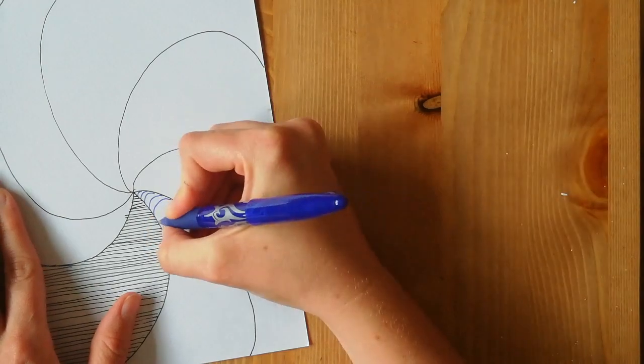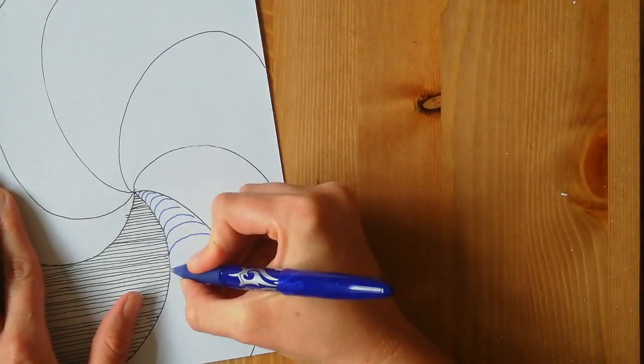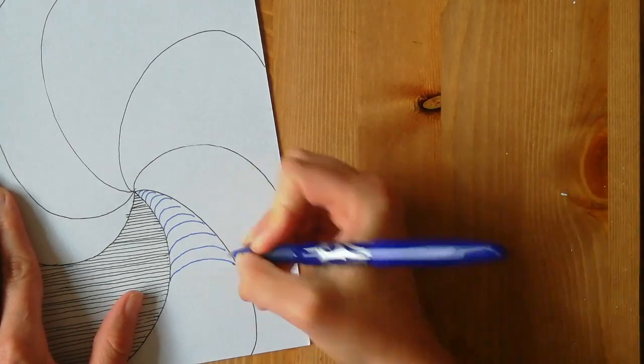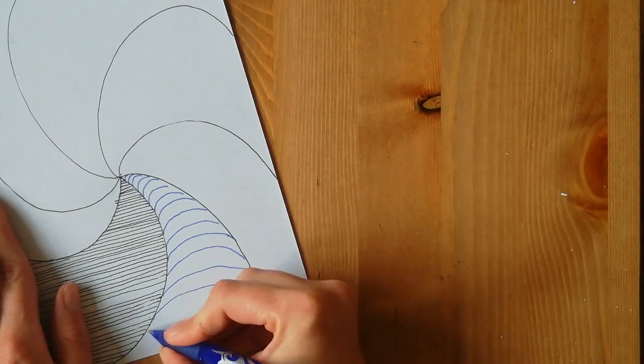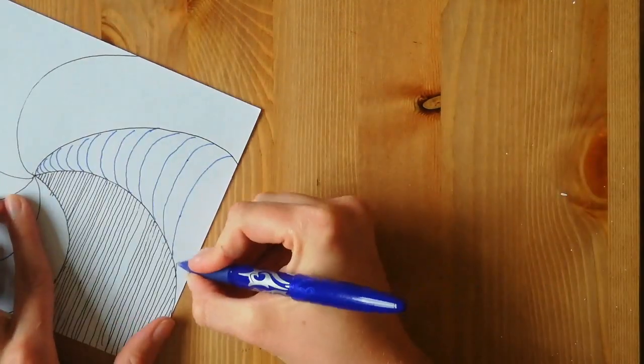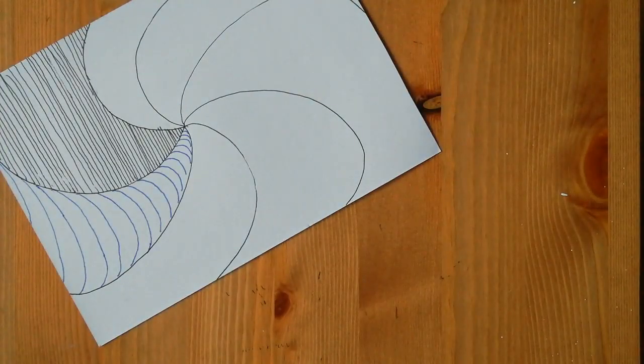Now I'm going to have a go at curved lines. Now you choose your own types of lines. You do not need to use the same as me. And if you notice, because I've got flat and curved lines next to each other, it really makes my curved line and curved section really stand out and look 3D.